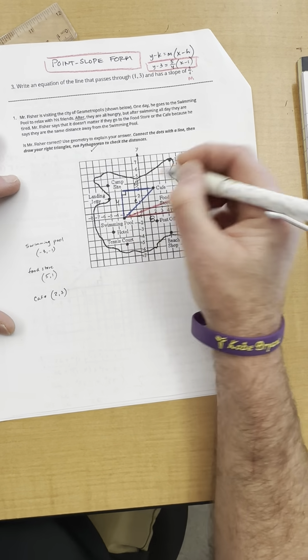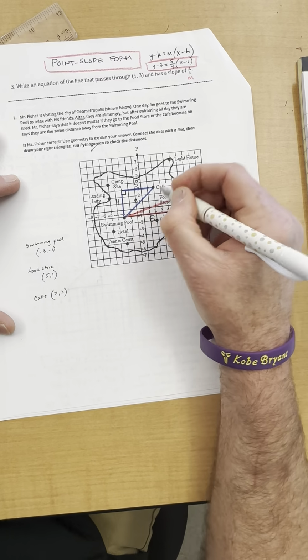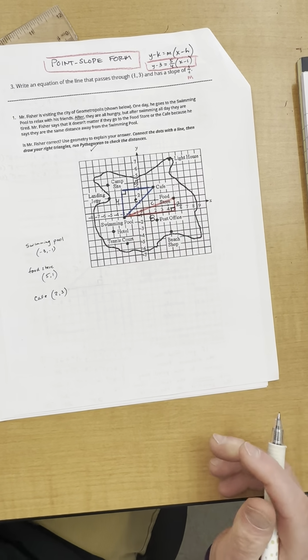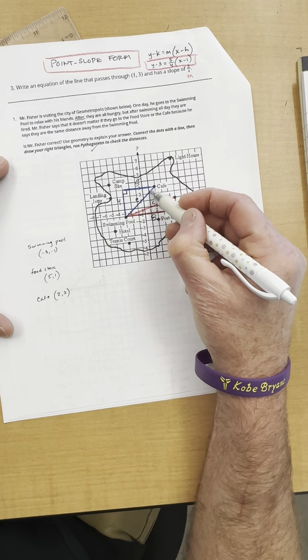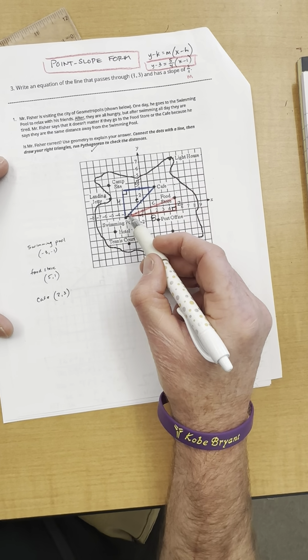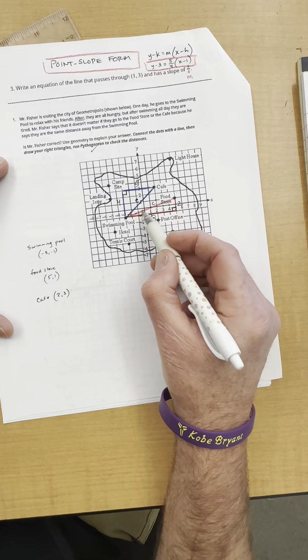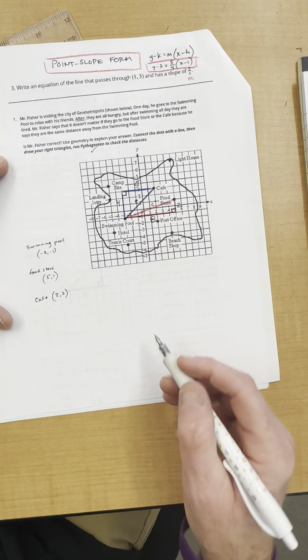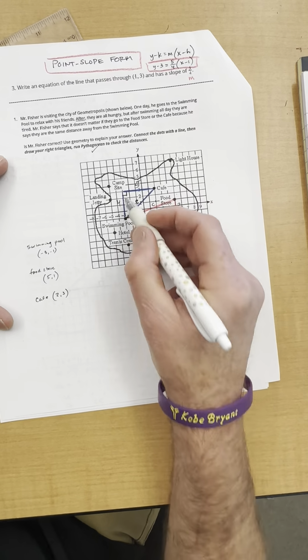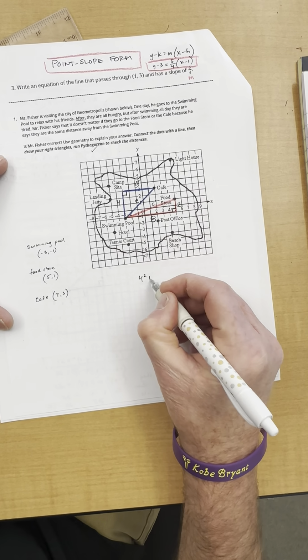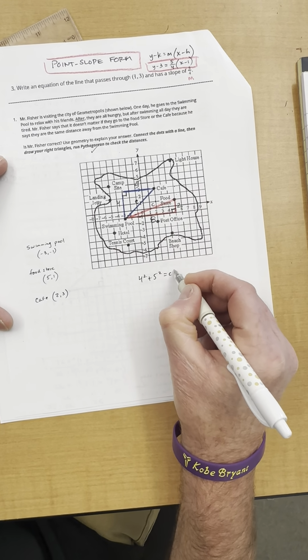So we got a couple C's here. The blue line, the blue hypotenuse, we're going to call C. The red hypotenuse, we're going to call C prime. All right, so to find the distance from the pool to the cafe, you just run Pythagorean. 4 squared plus 5 squared equals C squared.